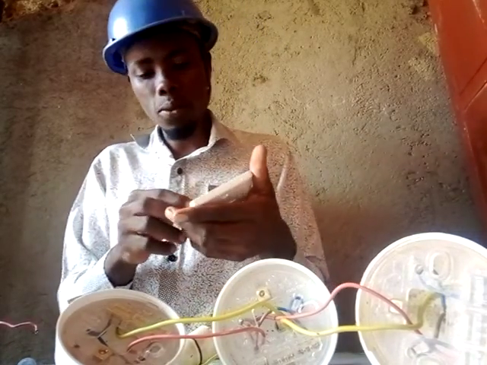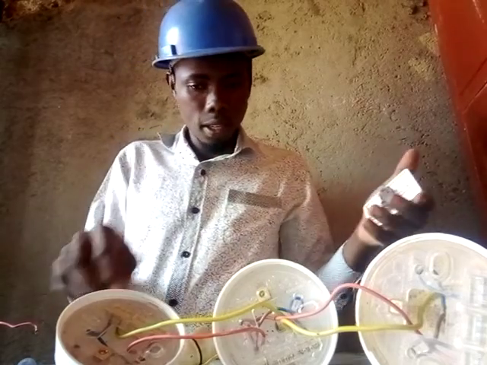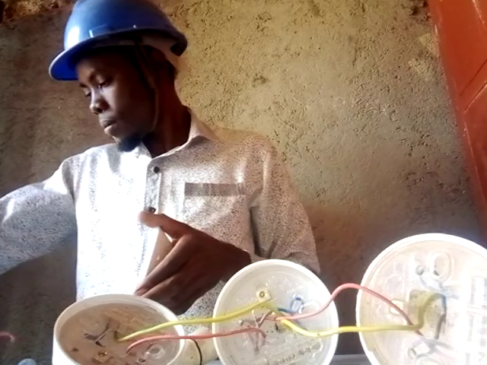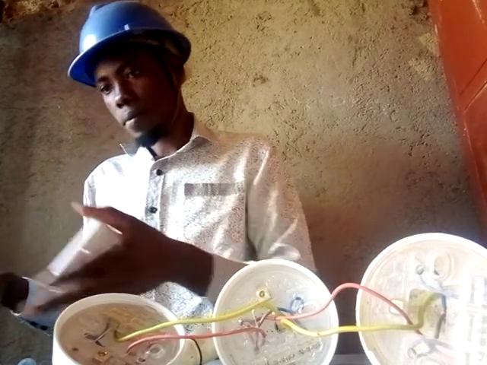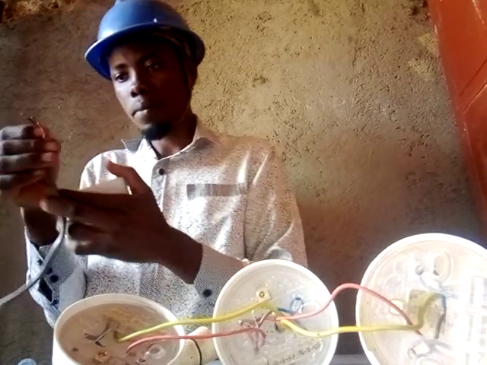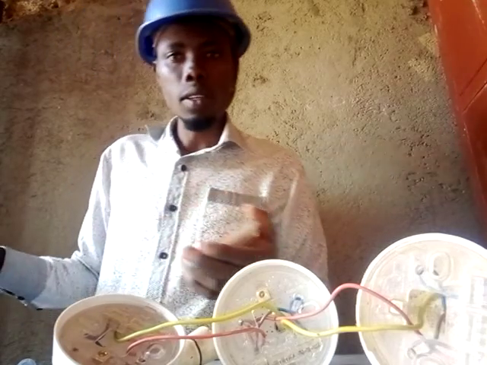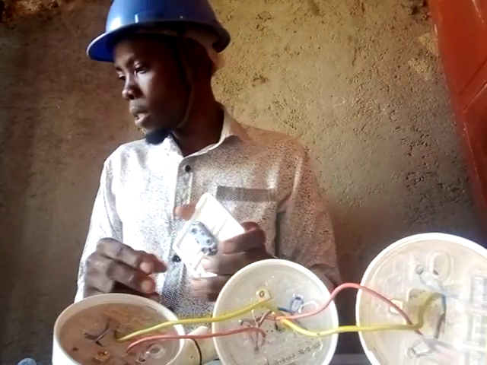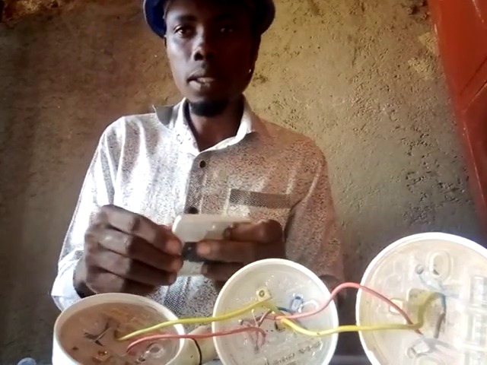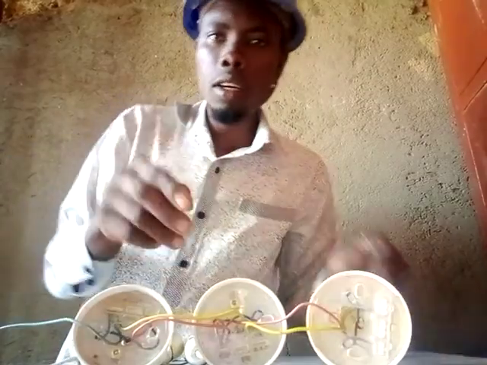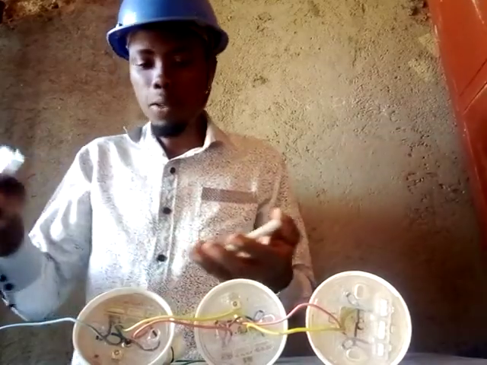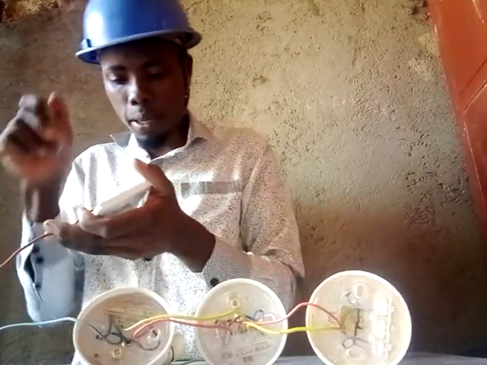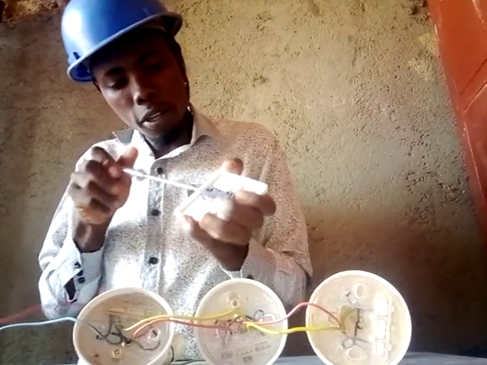Now this is our switch. Let us connect the switch. This is our supply, the supply from the source.